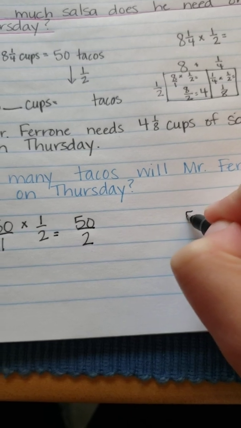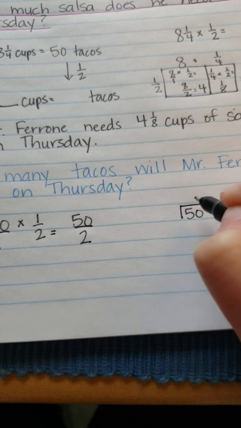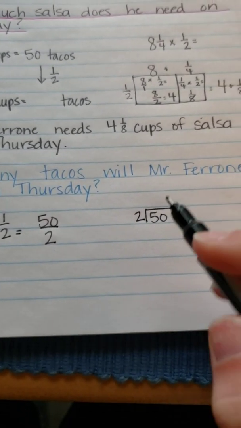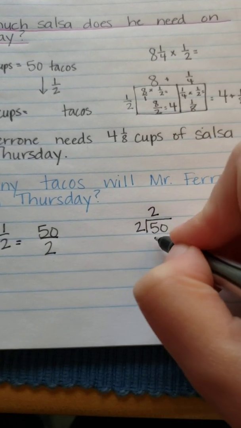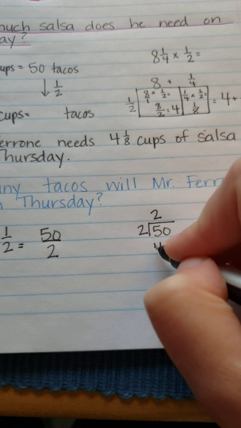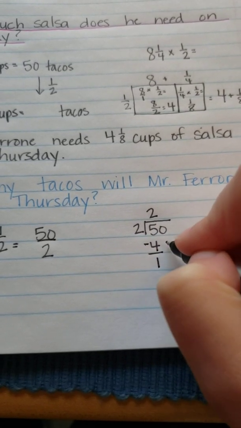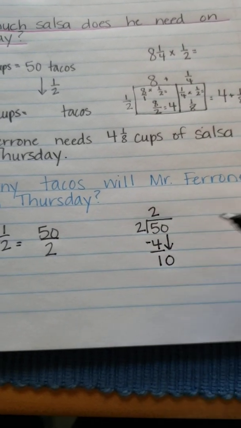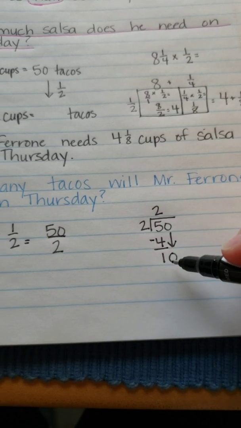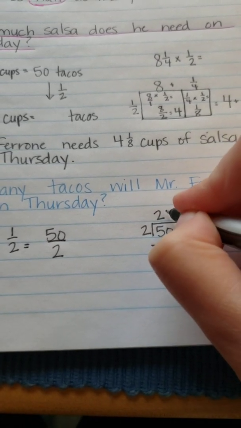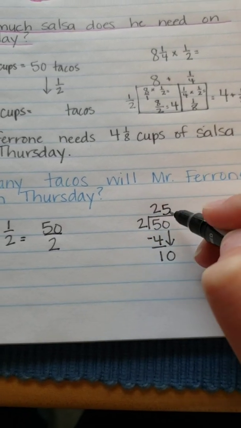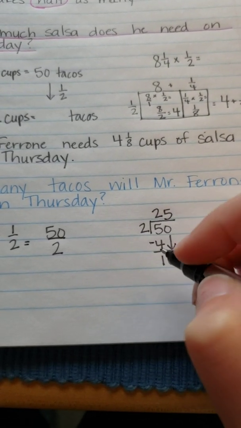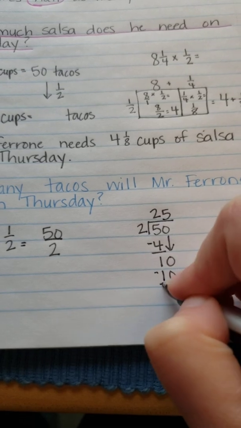And then I'm going to think to myself, how many times can 2 go into 50? So 2 goes into 5 2 times. 2 times 2 is 4. When I subtract, I get a 1. Bring down the 0. 2 goes into 10 5 times. 2 times 5 is 10.